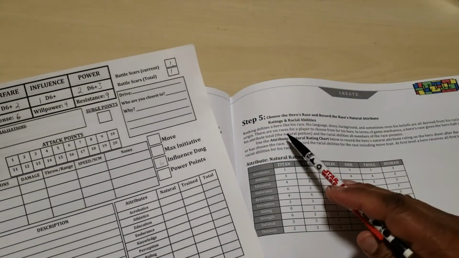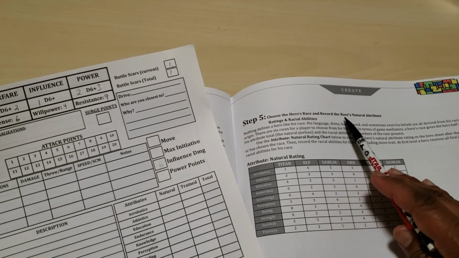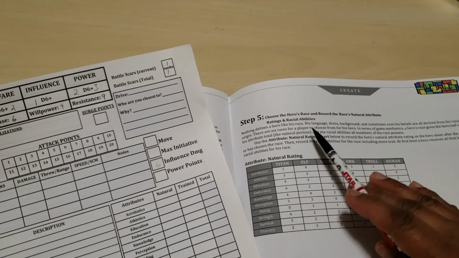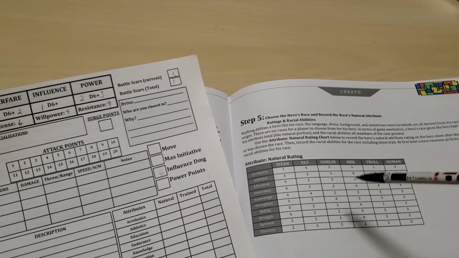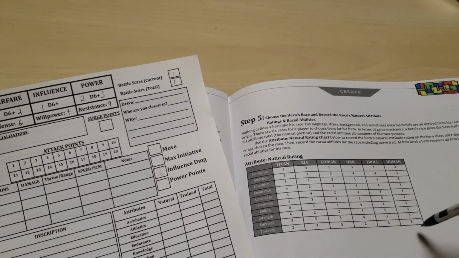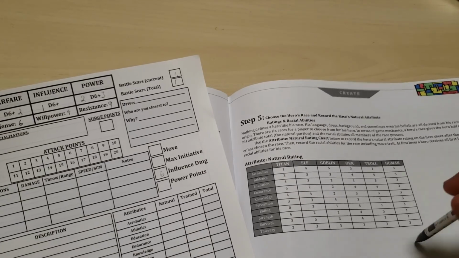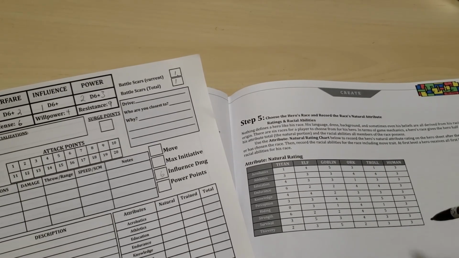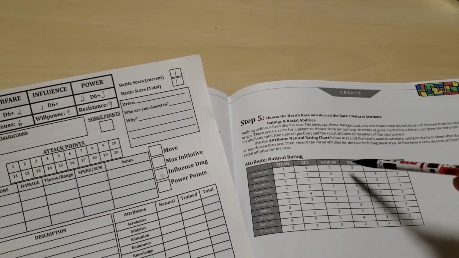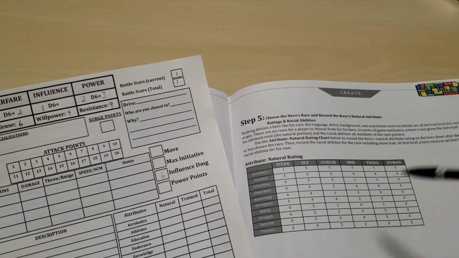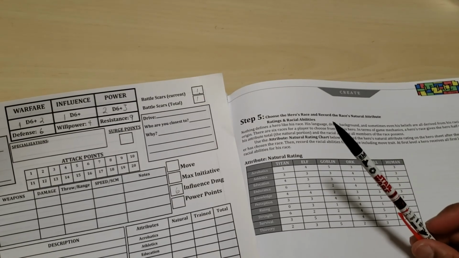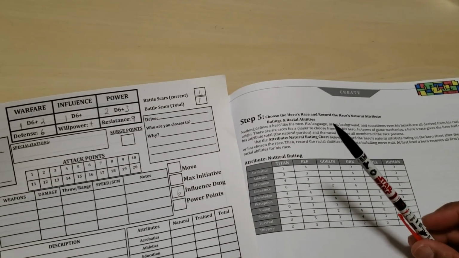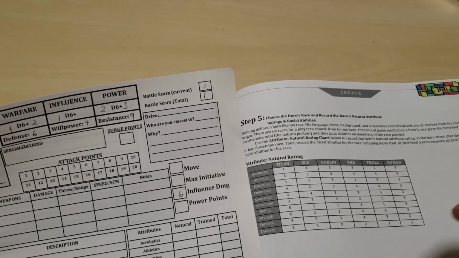Now, step 5, choose the hero's race and record the race's natural attribute ratings and racial abilities. So as you can see here, there are 6 races in the core version of the game, and in the basic edition of the game, there are only 3. There are elves, orcs, and humans in the basic edition. Now, I'm going to do something maybe unique here for a priest character. I'm going to go ahead and make an elf.